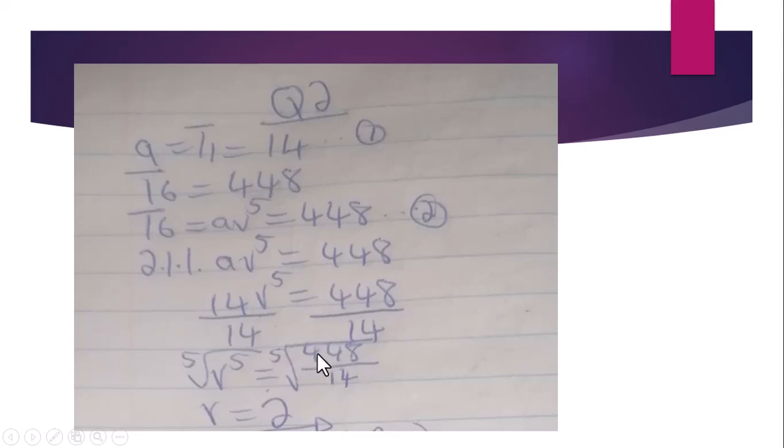That gives 448 divided by 14. And then I'm not looking for r to the exponent of 5, I'm looking for just the value of r to the exponent of 1. So you will introduce the fifth root on both sides. So this into this goes once, and then you have the value of r as being equal to 2. So let me show you how I did this.